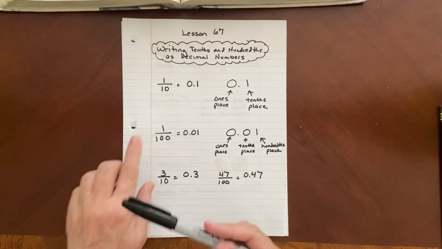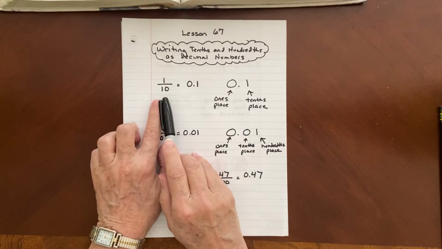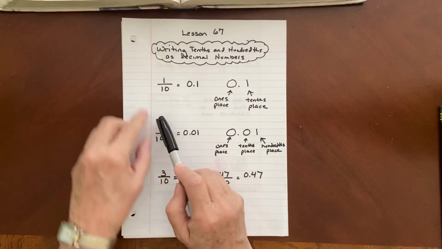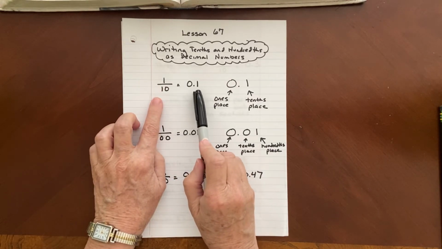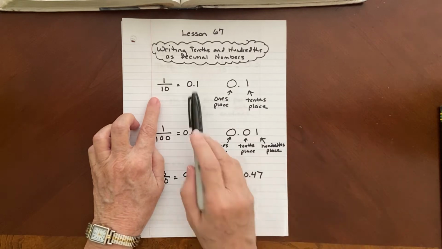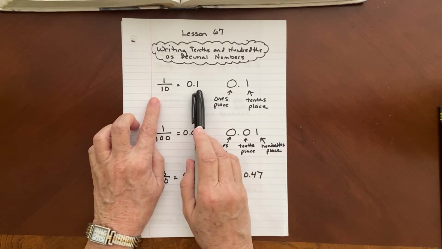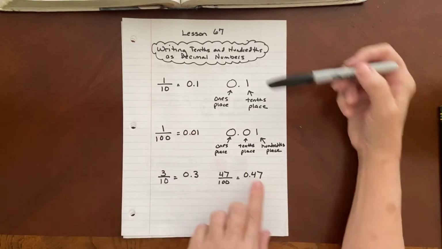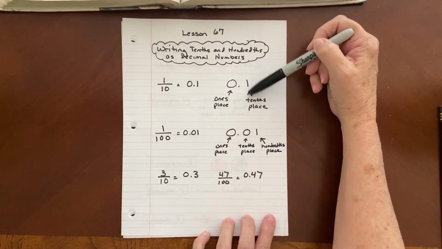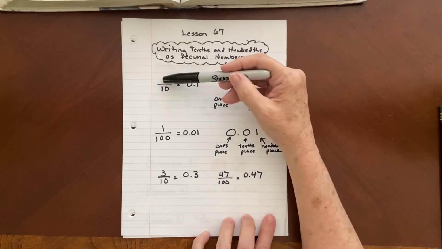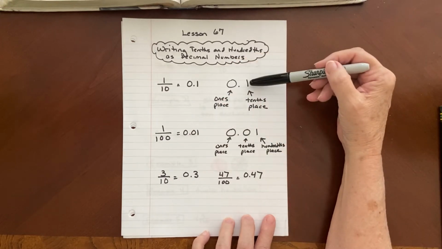So in this one, we're going to take the fractions that we know how to write and turn them into decimals. So 1/10 is the same thing as 0.1. Or, if I said that properly, it's 0 and 1/10. So this is my ones place, there's my decimal, and there's my tenths place. So I only have one of those tenths, so I put my 1 right there.